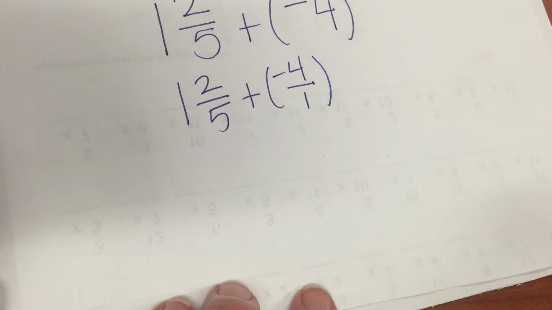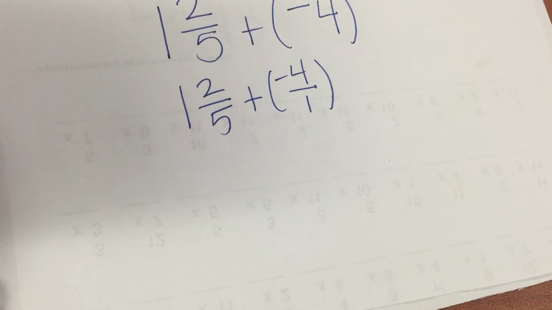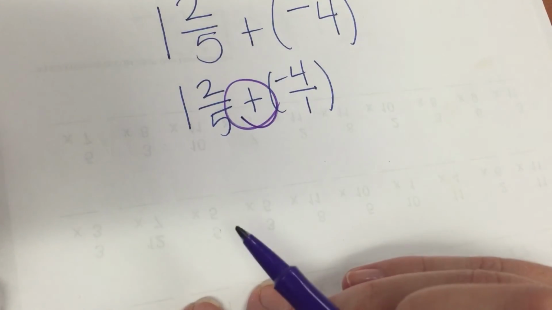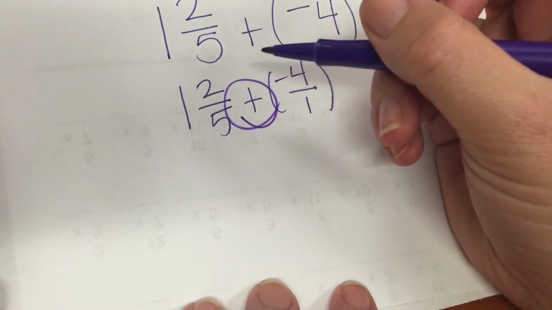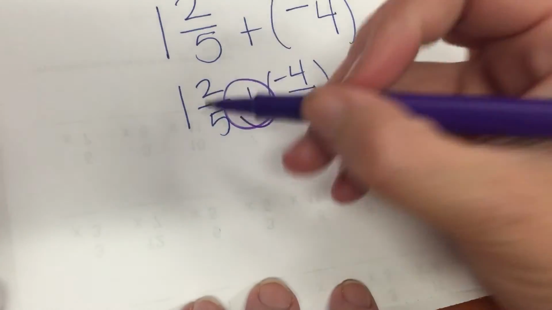What was the first thing that we told them to ask themselves? Same sign or different? Different. They're different signs. Now, because they're different signs, I have to subtract my numbers. That does not mean it's a subtraction problem. You keep it as a plus. Do not change it. It is still an addition problem. I'm just subtracting numbers. Remember the song: different signs subtract.